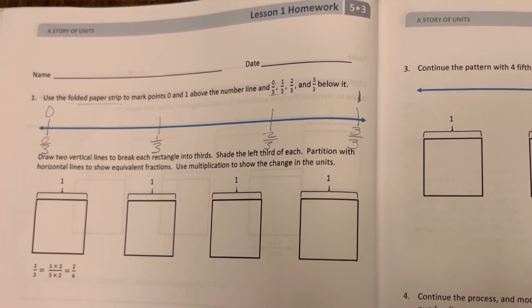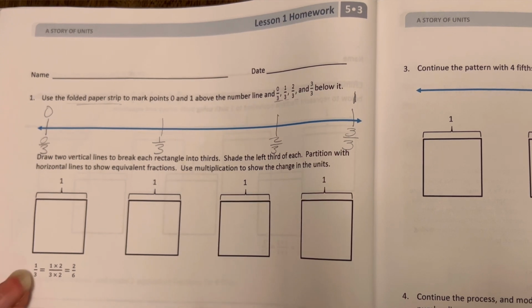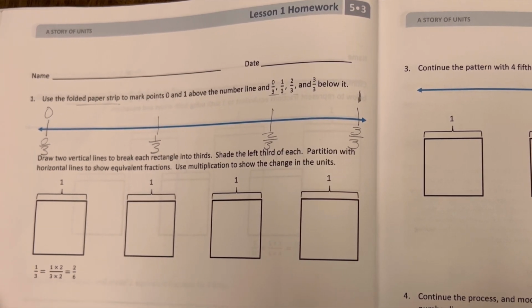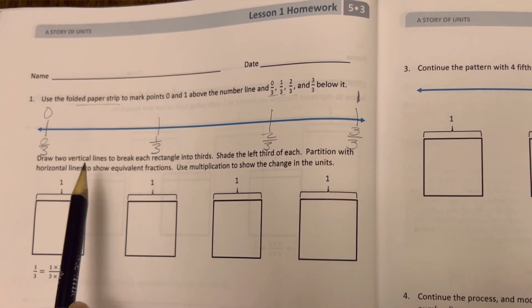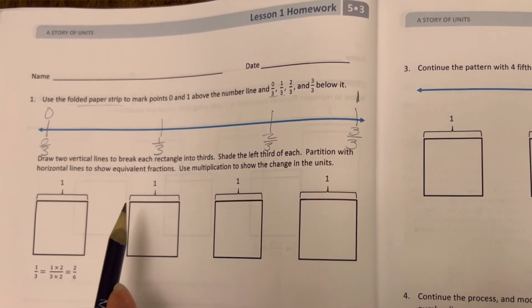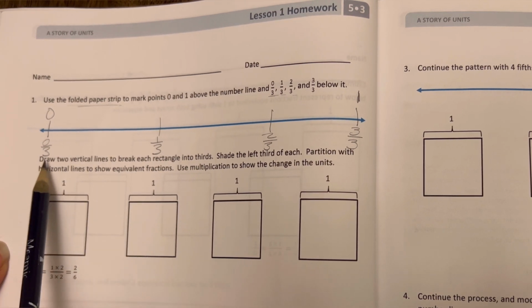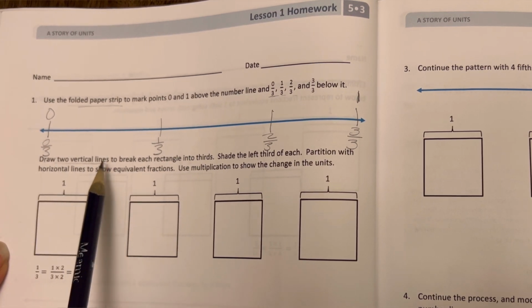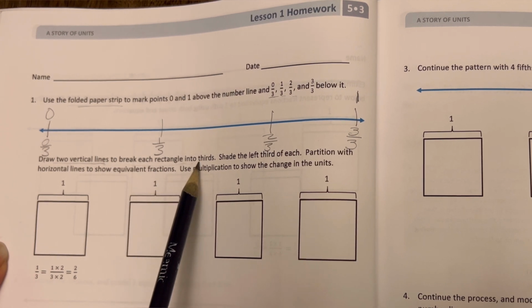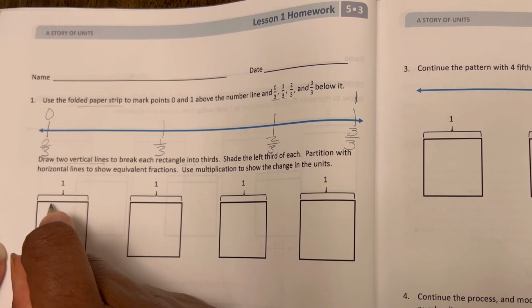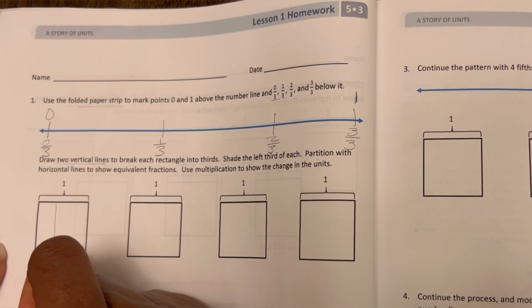Okay, so now this is how we're going to make equivalent fractions. Here they already did it numerically for us, with the numbers, but we're going to take this, and they told us to draw 2 vertical lines to break each rectangle into thirds. Vertical are up and down lines, and they already told us to do 2.